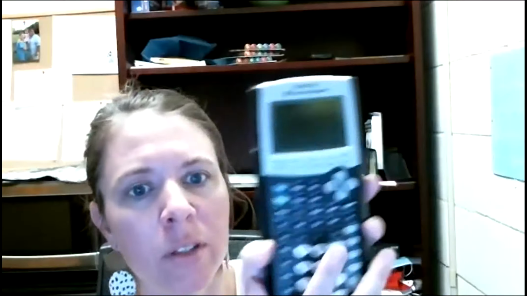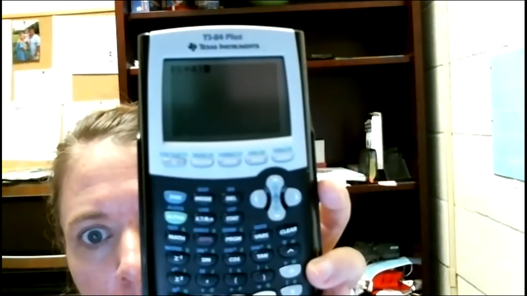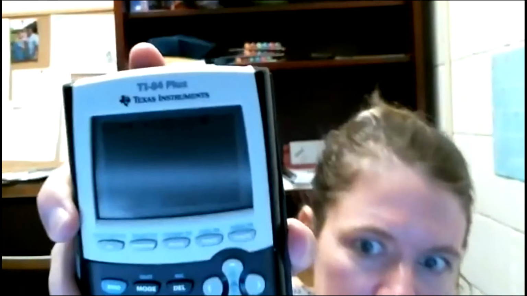Okay, so that's i plus 4, close parentheses. Can you see it up there? It's a little bit blurry. i plus 4 plus parentheses, and then it was 2, and then I'll do second dot minus 3. All right, so that's what it should look like on your calculator.